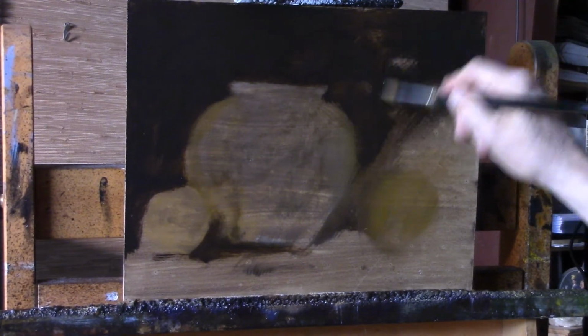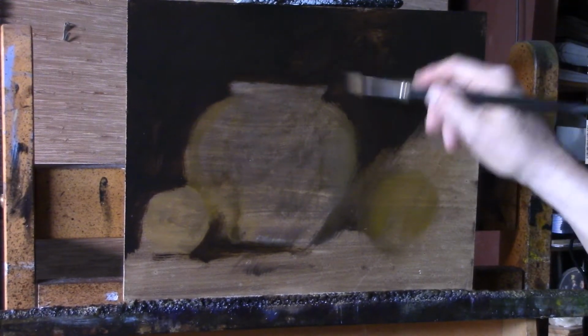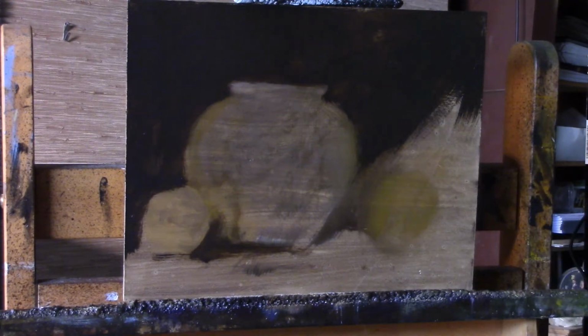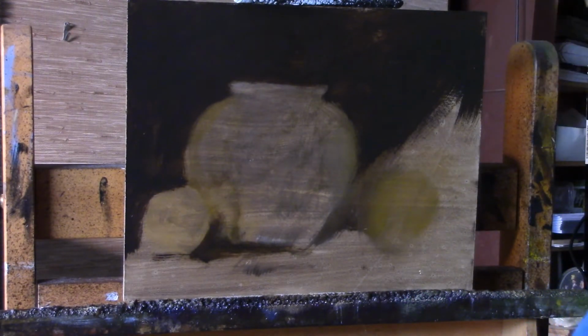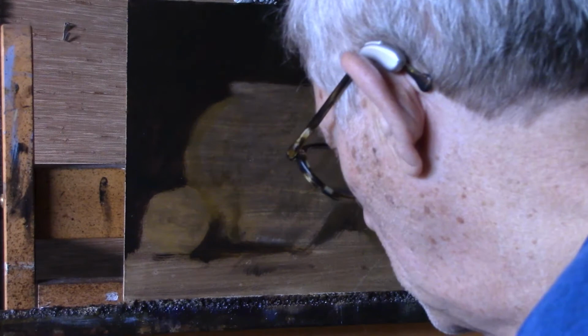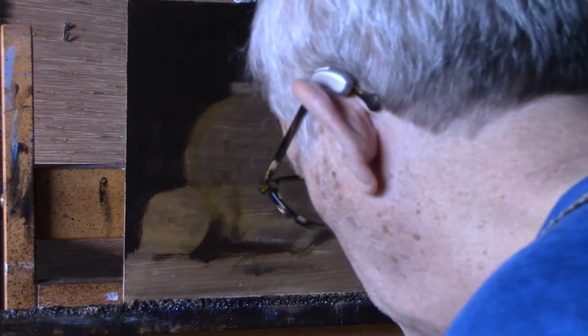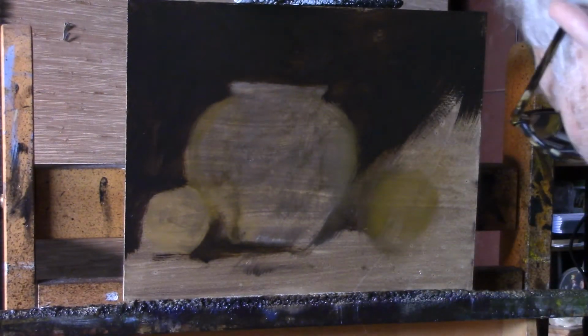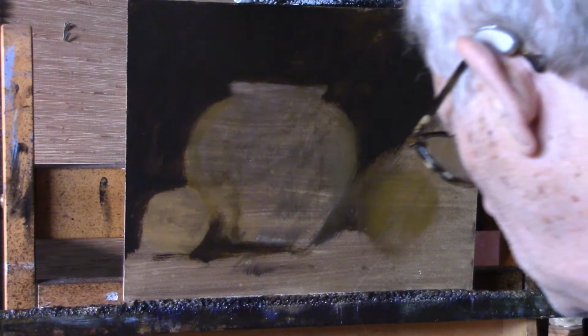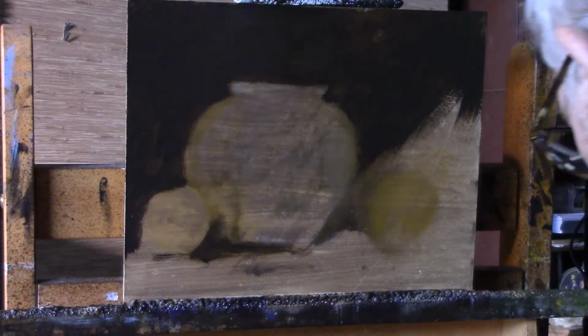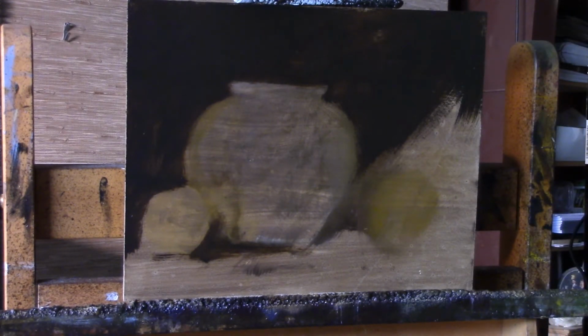One thing I should have done that I didn't think about doing is I'm going to move that orange over, because when I did this last night it wasn't moved. It was not over there. So I think I'll do that right now. I'll just take a little bit of this orange here and maybe a little transparent oxide red. Put this in here. And then we'll put a little raw umber in. I use a lot of raw umber to either darken something or to kind of cool it down.